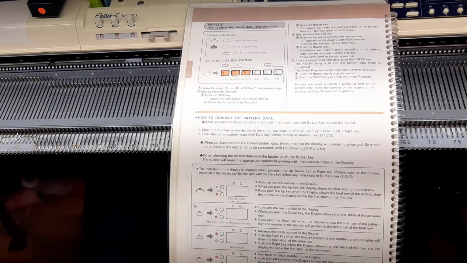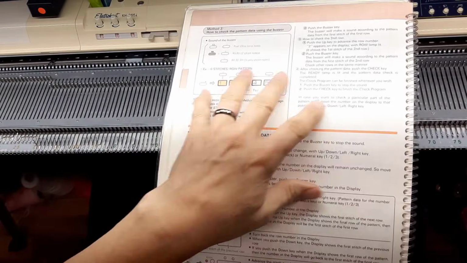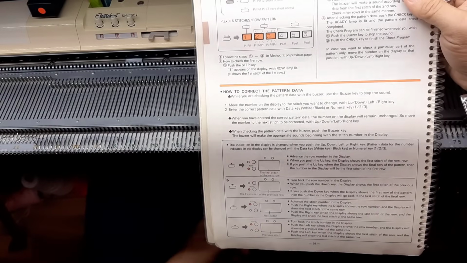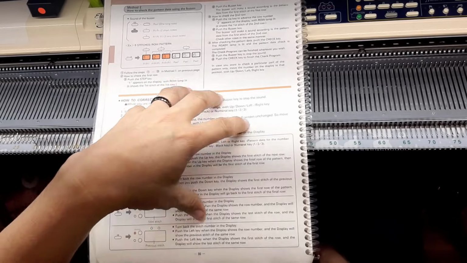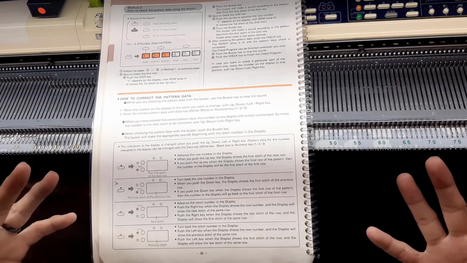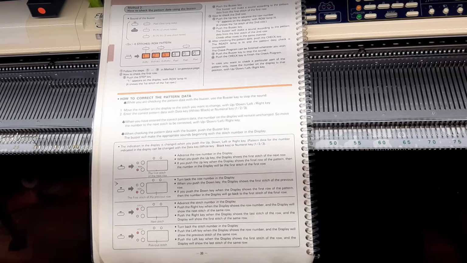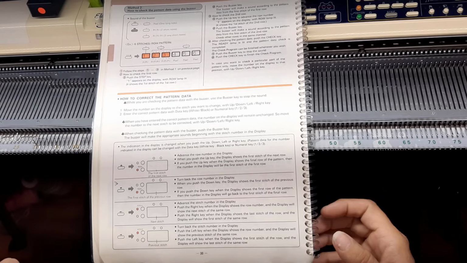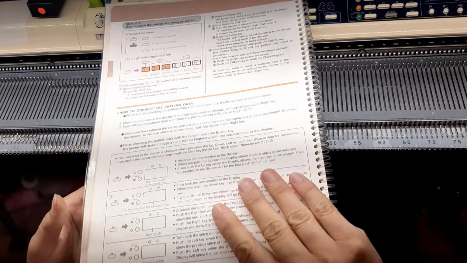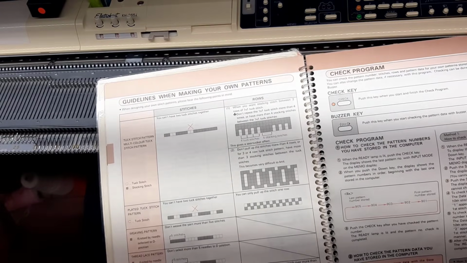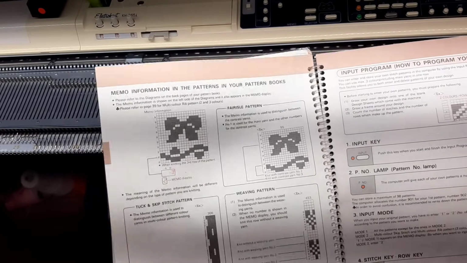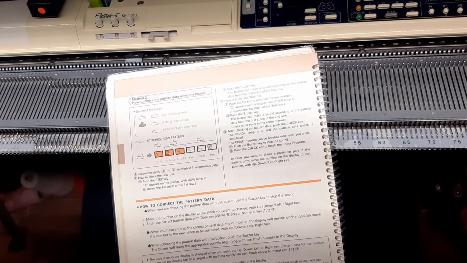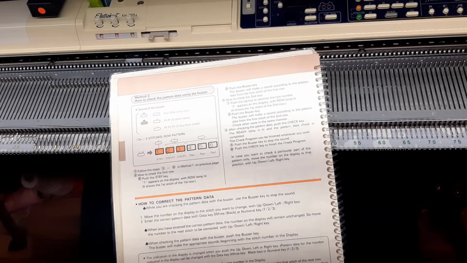How to correct the pattern data. Okay. This is overwhelming to even me. Unlike other knitting machines, this does not walk you through making it. It's just a bunch of words which really make absolutely no sense to me, because I have no practical knowledge on what any of this even means. So if you're starting out with this machine, we're going to have a little bit of work to do.